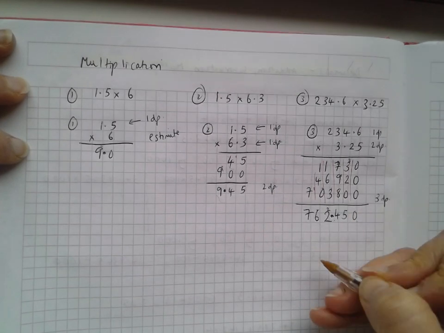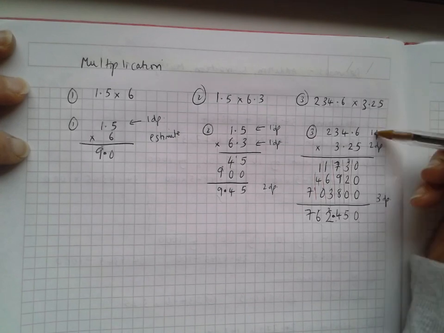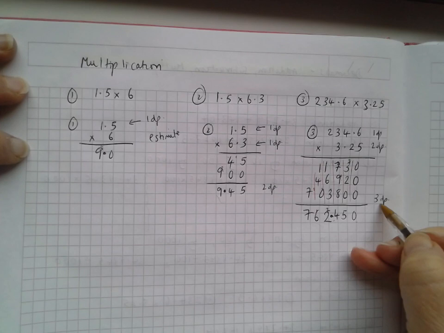1 decimal place, 2 decimal places, 3 decimal places in total. So my answer has to have 1, 2, 3 decimal places. So there it is. Okay, I hope that helps.